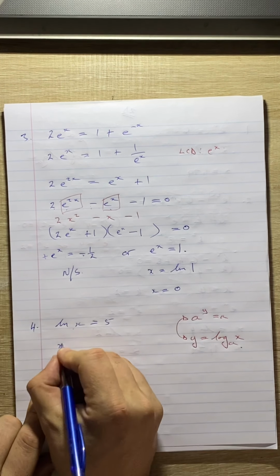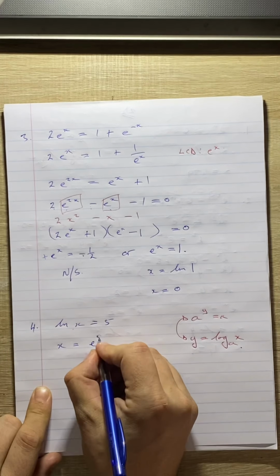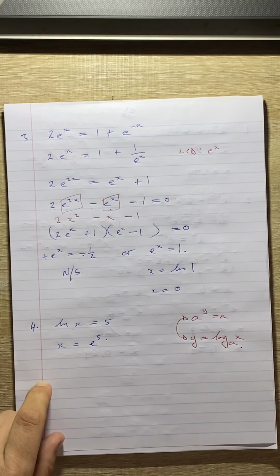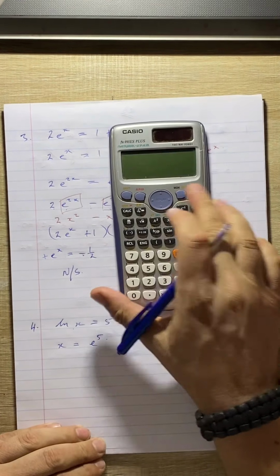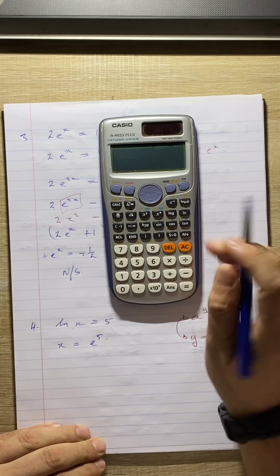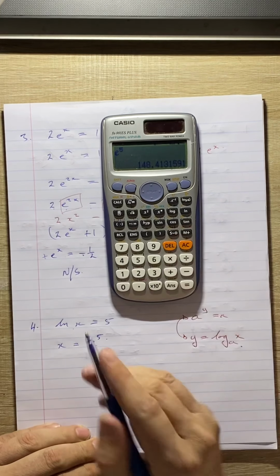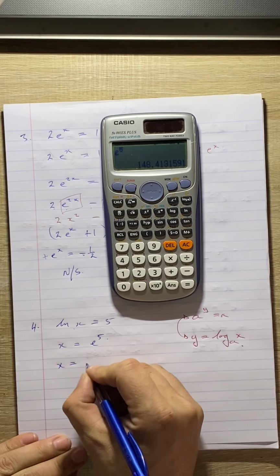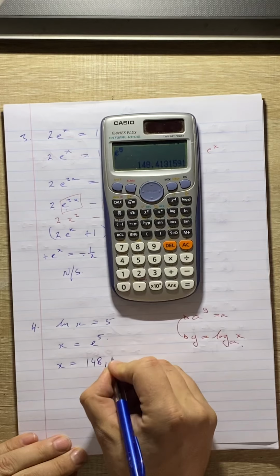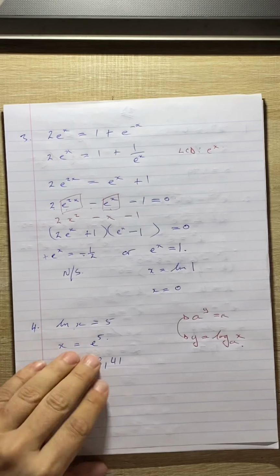So we get here x is equal to e to the 5 just by reversing this. And then on your calculators, your E button is over there. So shift E to the power of 5. And rounding that off to 2 decimal places, we get 148,41.